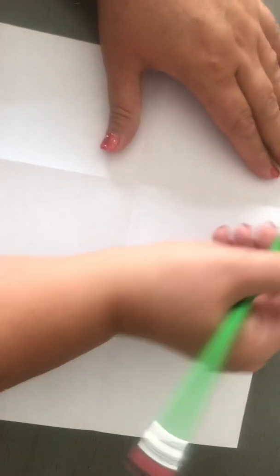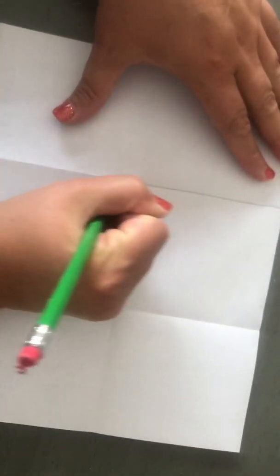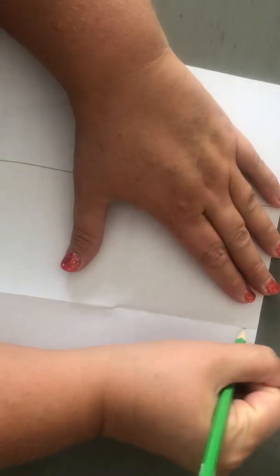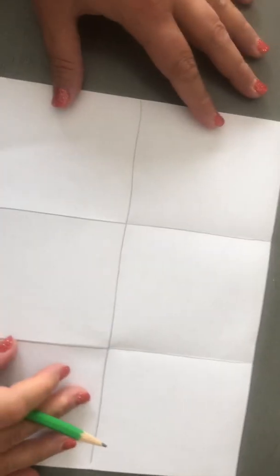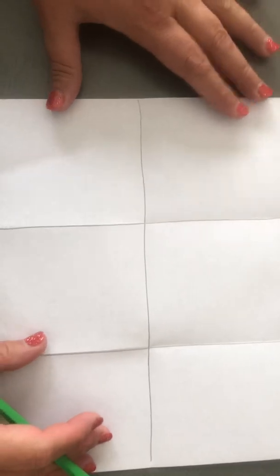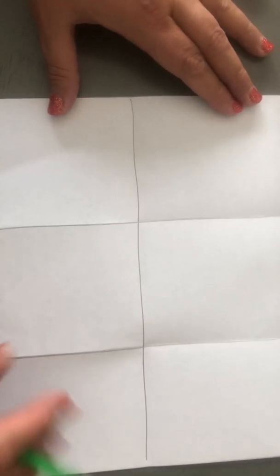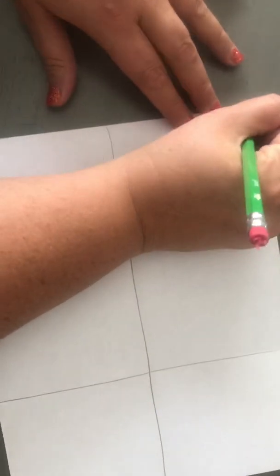Okay, so to do this, I am then going to take my pencil and I am going to trace my fold lines. So I am tracing on each of the creases. And now I have my 6 boxes for my project. Now the first shape we're going to draw is going to be called a rectangular prism.